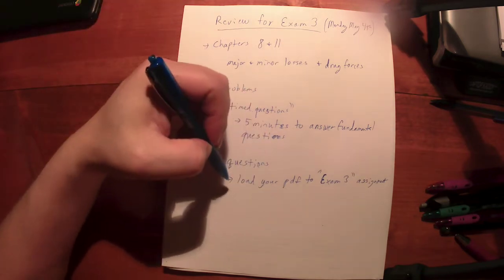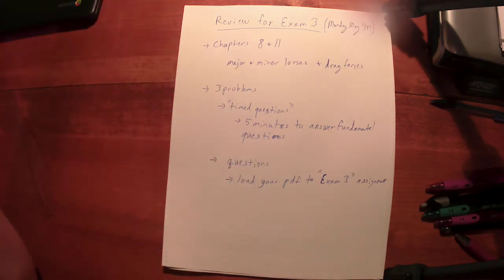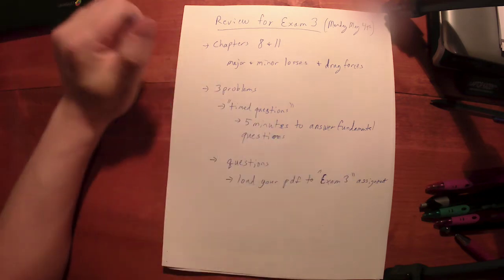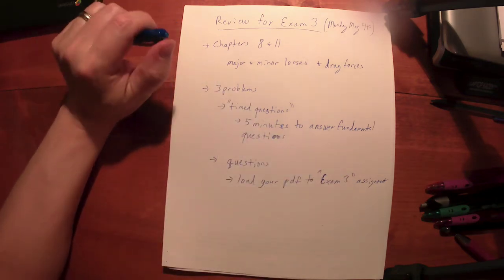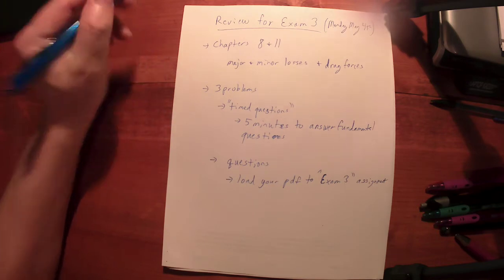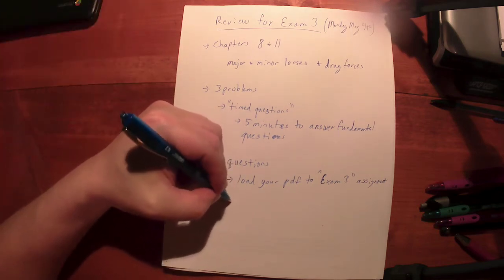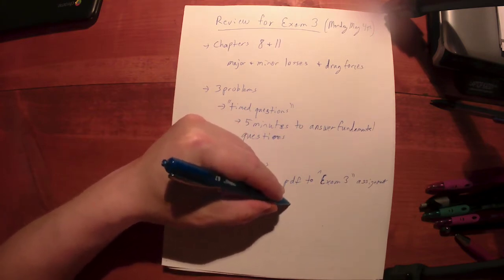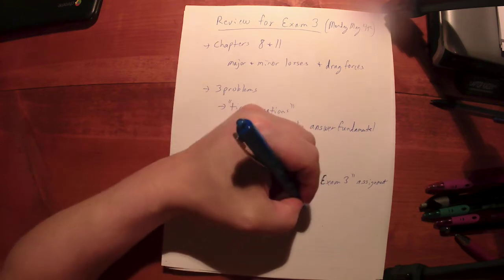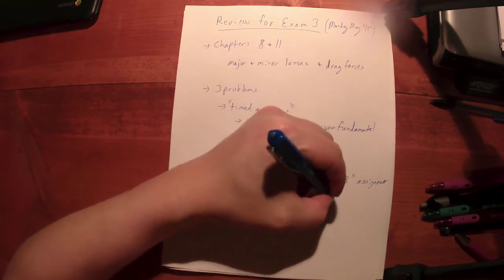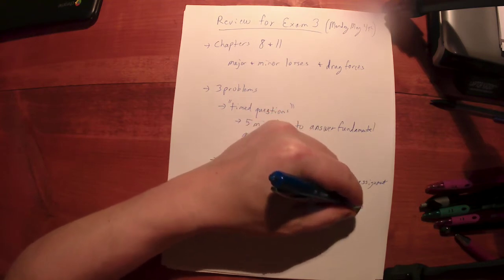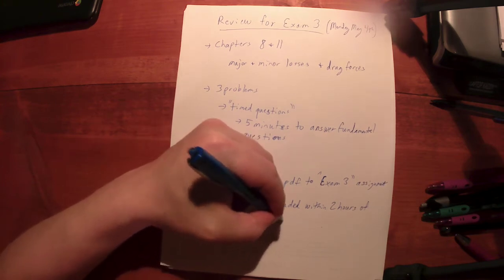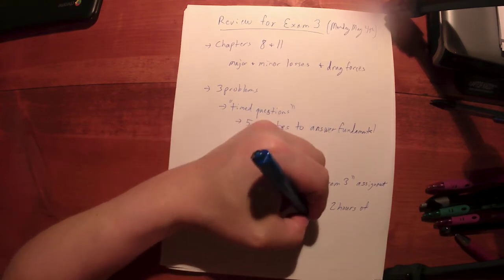So I know it's an extra step and I apologize, but if you'll load your exam 3 questions, your solutions, back to this exam 3 assignment folder that's available right now. And again, I'll make it pretty clear, give you some links. You're going to have 2 hours. It must be uploaded within 2 hours of starting the timed questions.